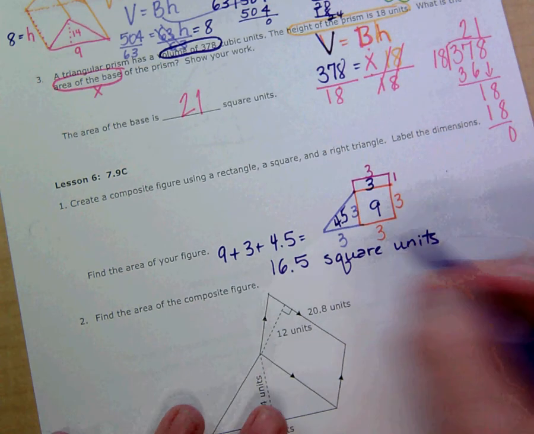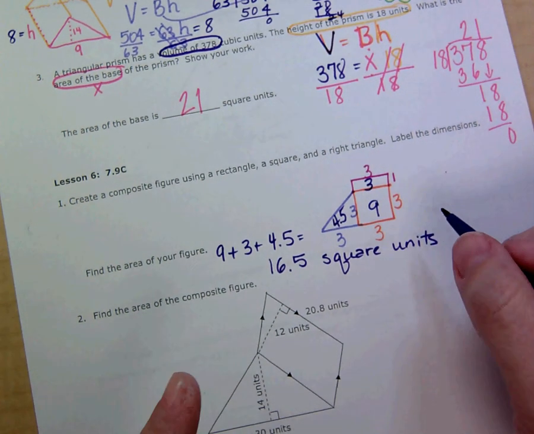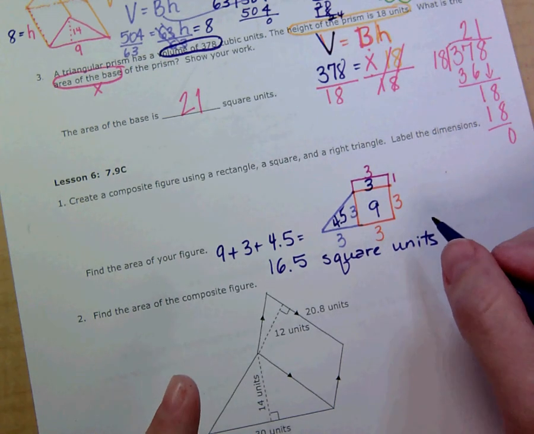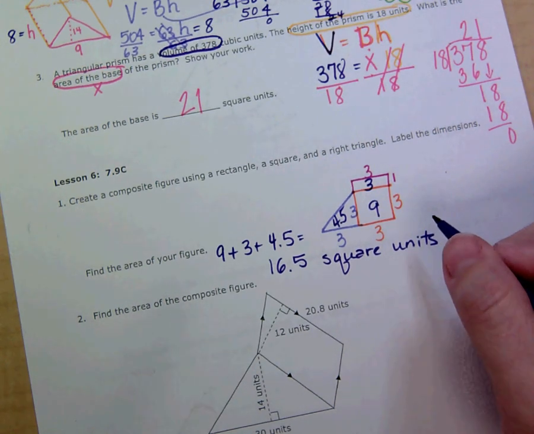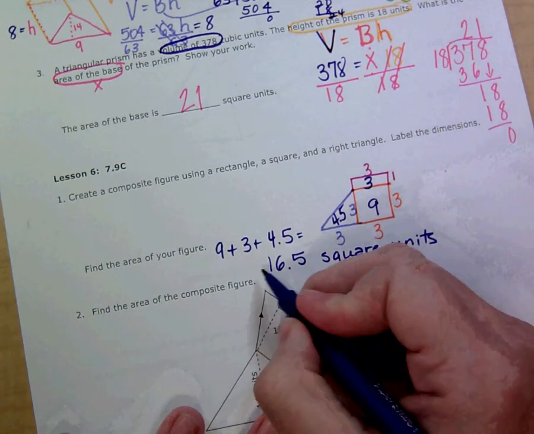Okay, this is from the imagination of Miss Page. Whatever is on your paper ought to be different than what's on my paper, because hopefully you don't think the same as me, because that would be scary. Okay.